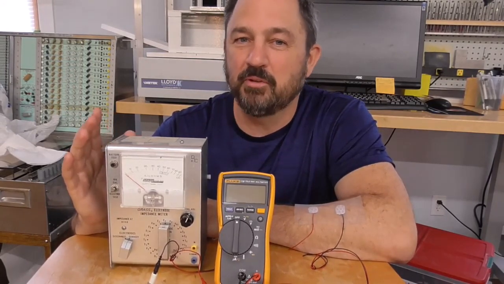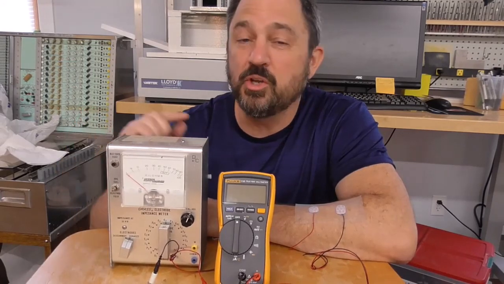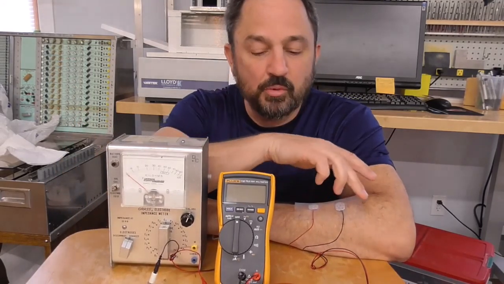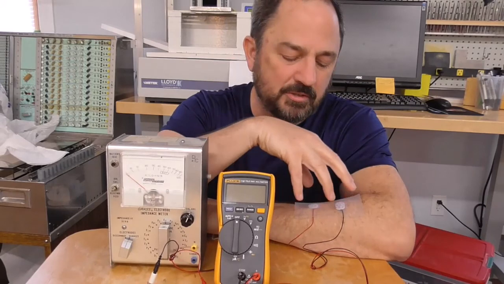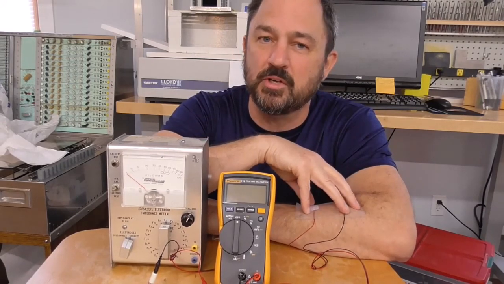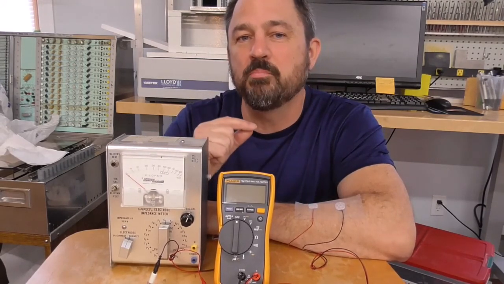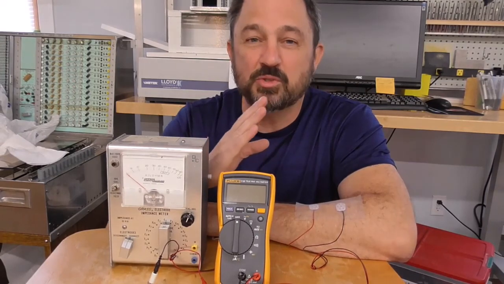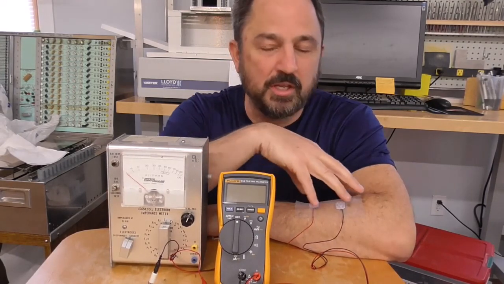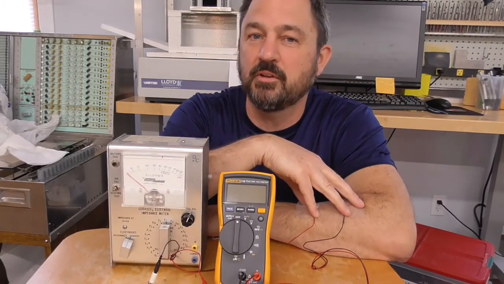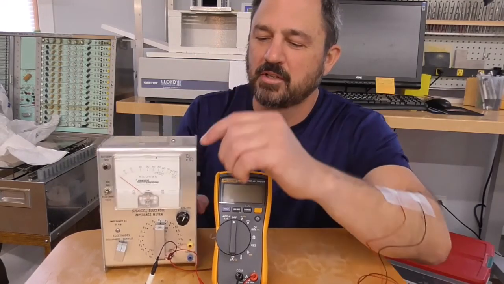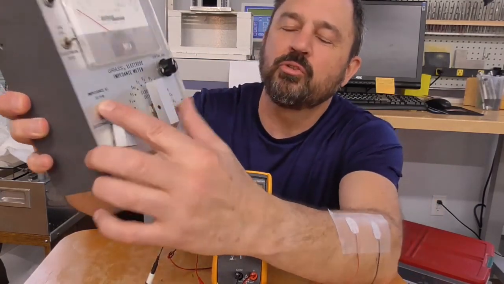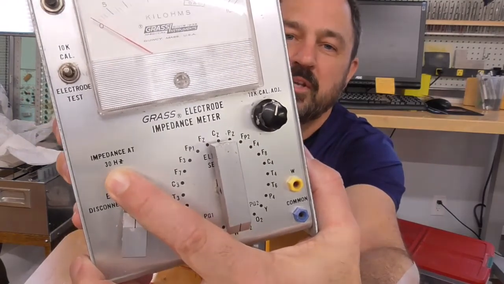Albert Grass, being the very wise man that he was, knew it was important that when recording the impedance of this physiologic tissue circuit, it was very important to measure at a frequency that was sort of in the middle of all of the physiologic signals of interest. So he chose 30 hertz.